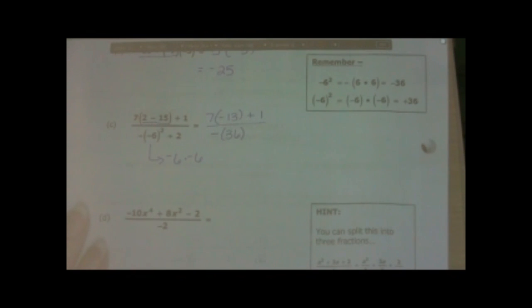The reason why? Because you have an exponent here. So here's what you're going to do. Carry this negative sign over to here. Now, this is negative 6 times negative 6. 2 negatives gives you a positive. This is positive 36. Then we've got divided by 2.